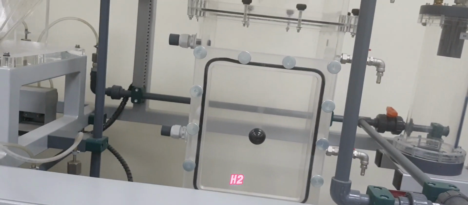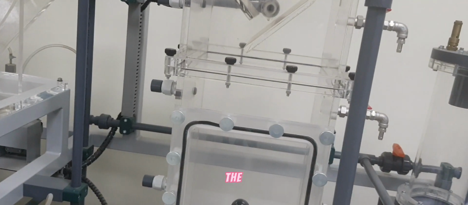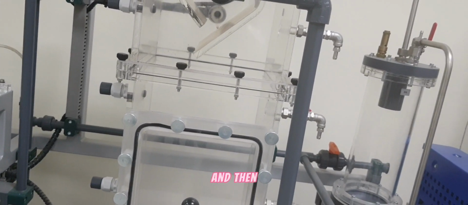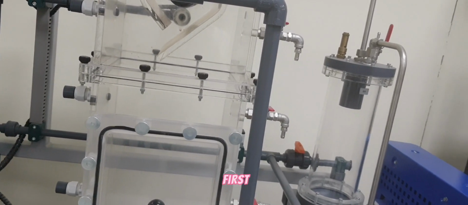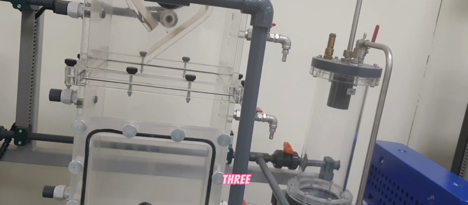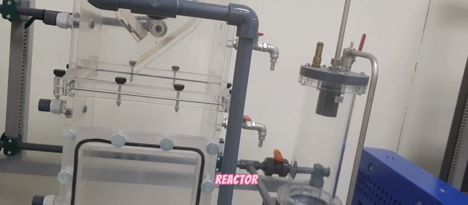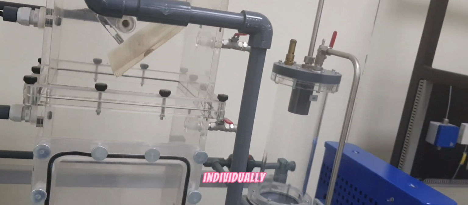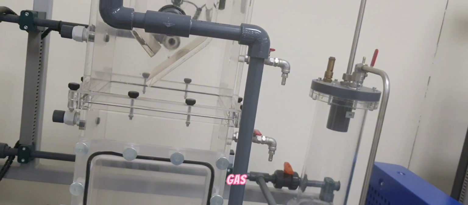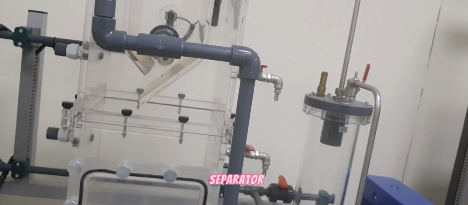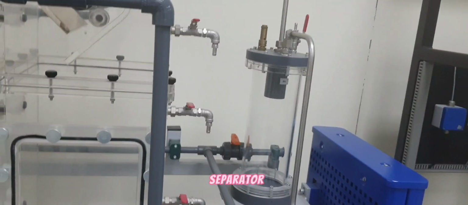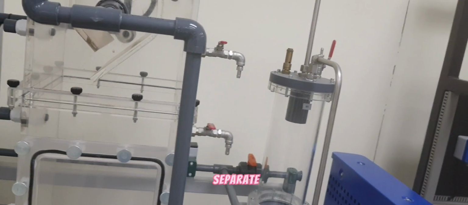The temperature sensor, and then the reactor also again has level switches, unlike the first and second reactor. There are 3 connections for sensors on the side of the reactor. The connections can be used individually for other sensors, and the gas generated is again channeled away via a separate line to the foam separator. The last one is my foam separator.